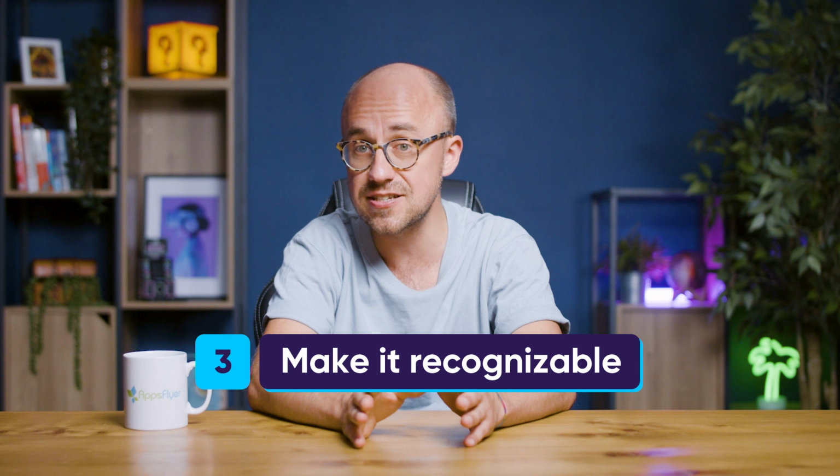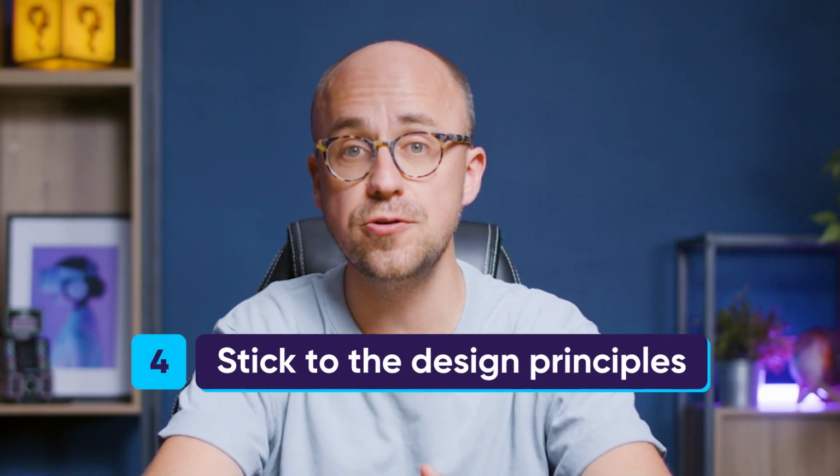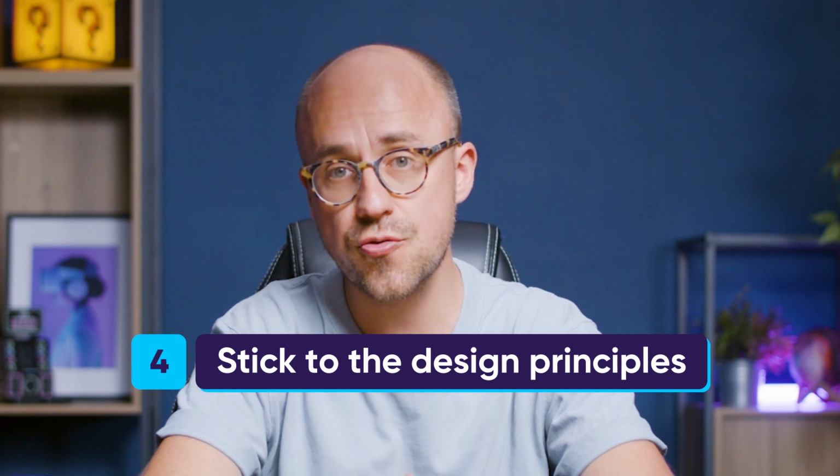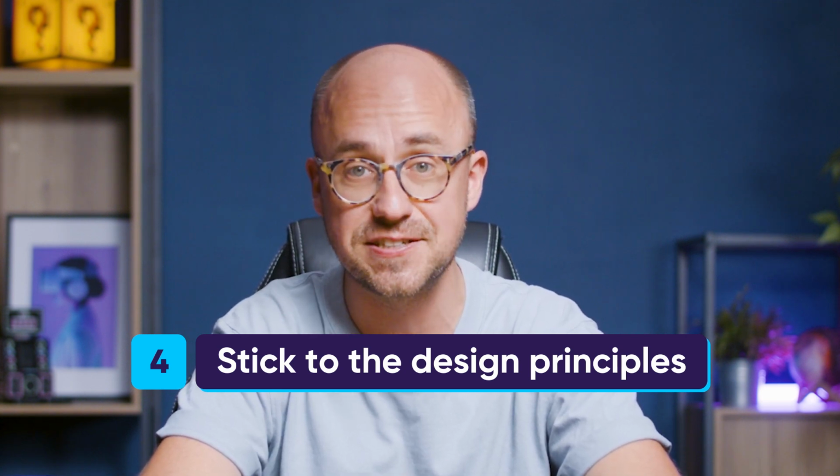Third, original designs are cool, but make sure your users know what they're looking at. Keep it recognizable and easy on the eyes. Fourth, each operating system has its own design principles, so as you're creating, make sure your icon meets requirements so it looks great in every store.